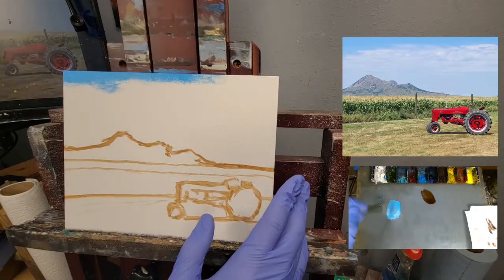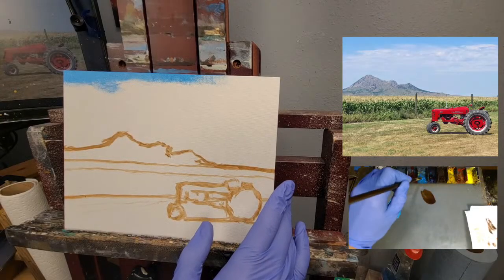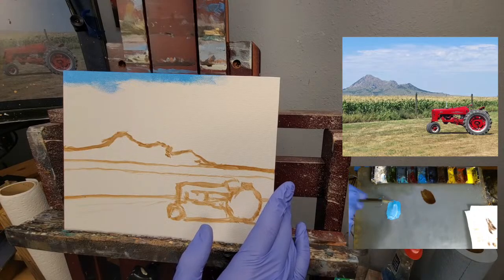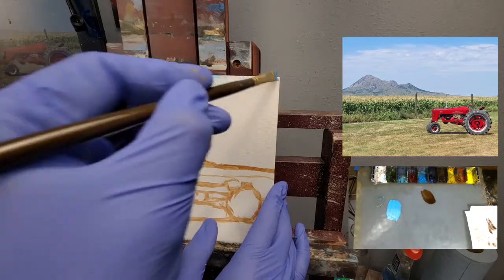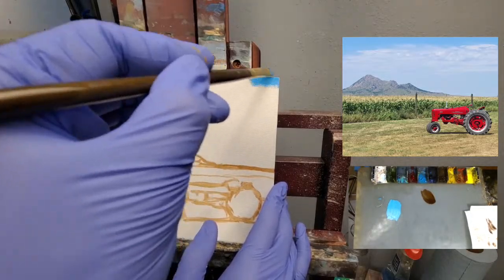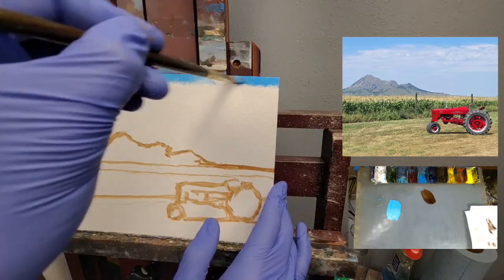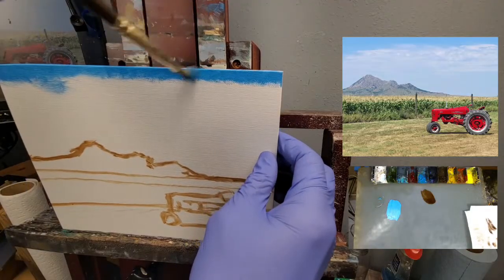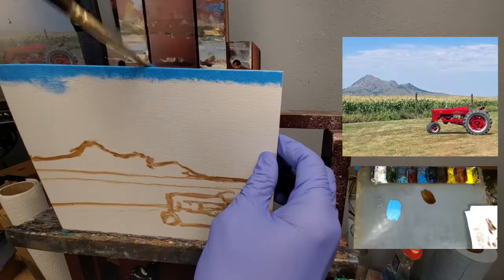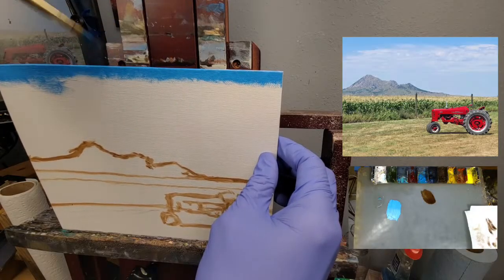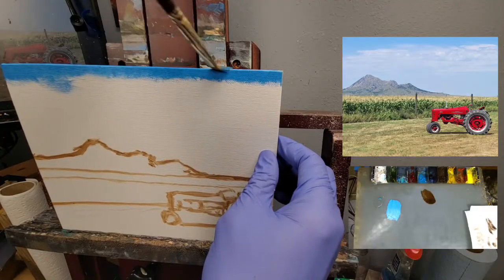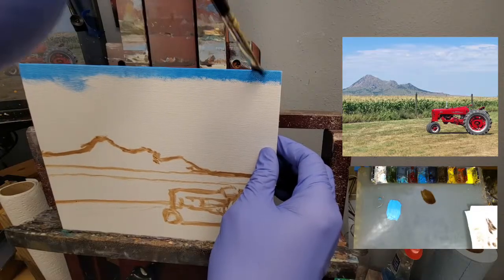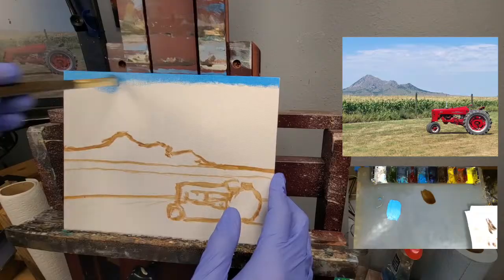We really want to take it into this canvas panel so that it soaks into the little ridges so we don't get little edges of white showing. That's what I'm trying to do, just covering up that edge, and then, okay.